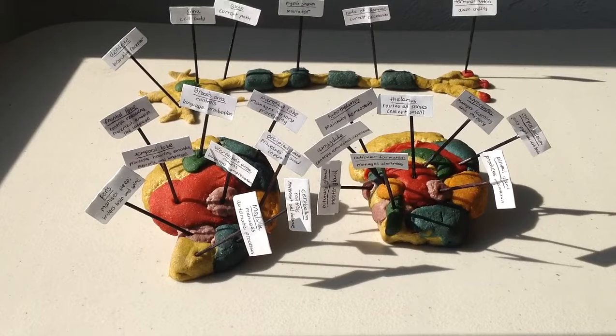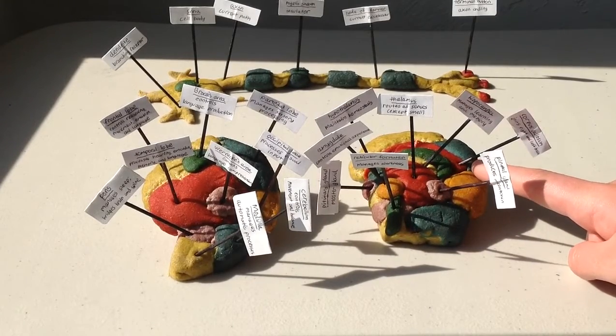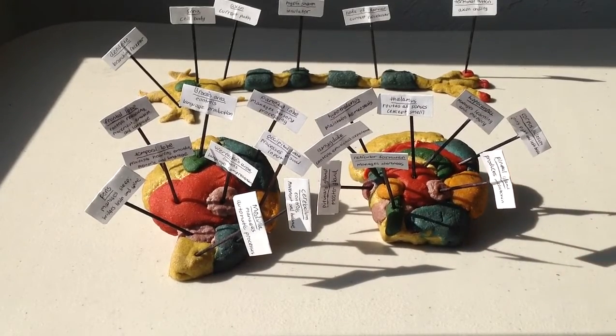Finally, there's one more very critical component which I have shown in my brain model. It is the corpus callosum. It joins the right and the left hemispheres of the brain and allows them to communicate freely.